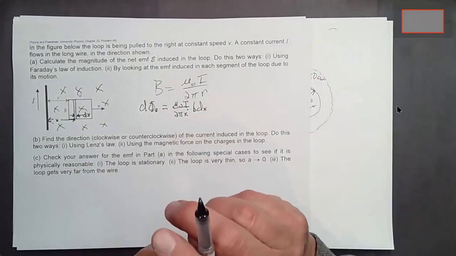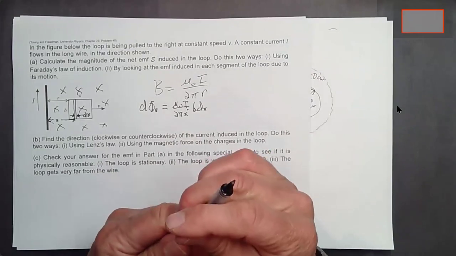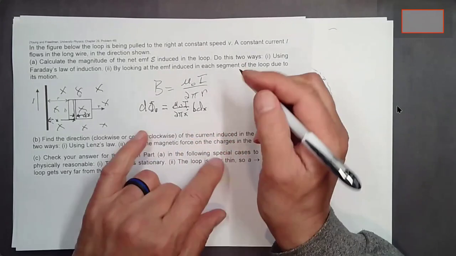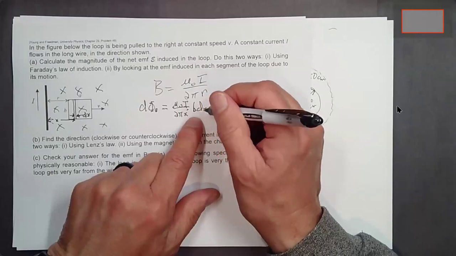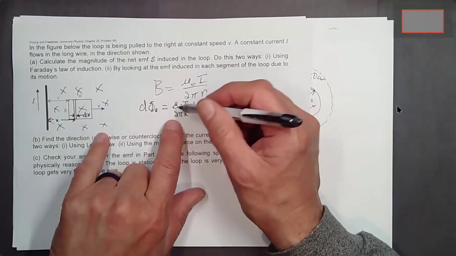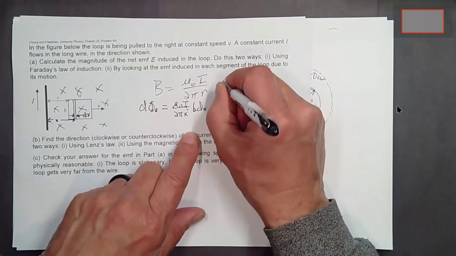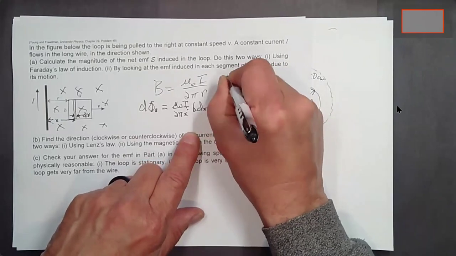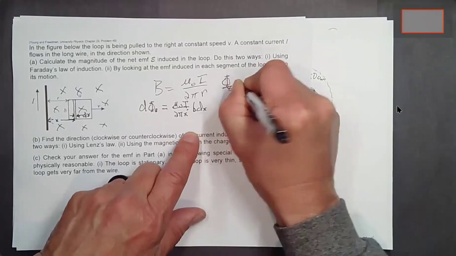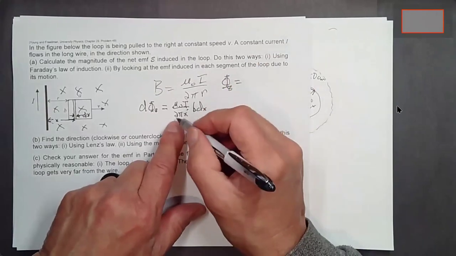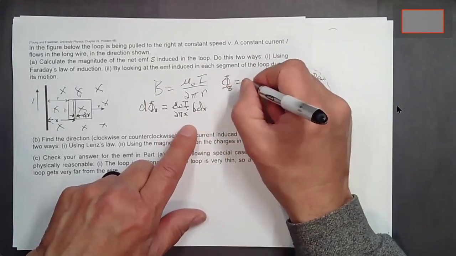And let's see. Oh, I have to integrate this to figure out the total magnetic flux through that square loop. So the flux of B will end up equaling, well, everything's a constant here.